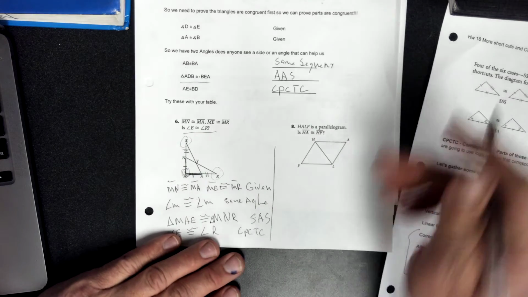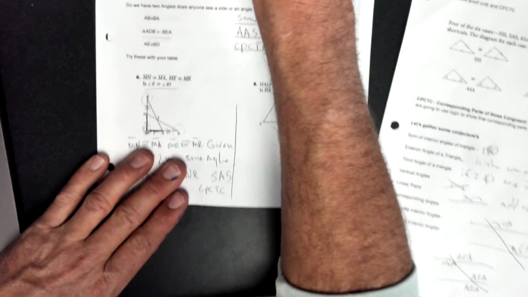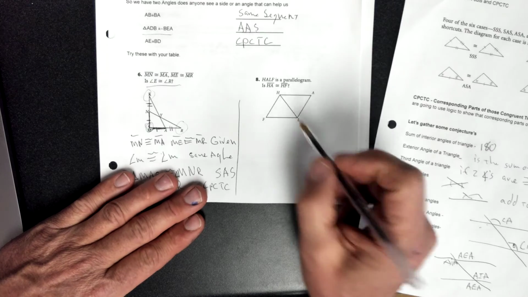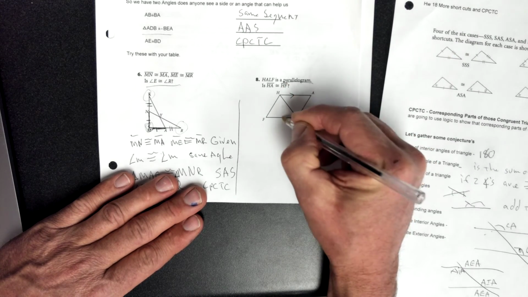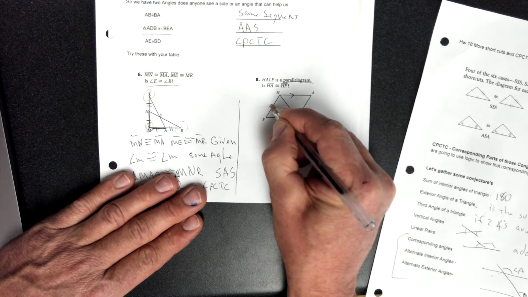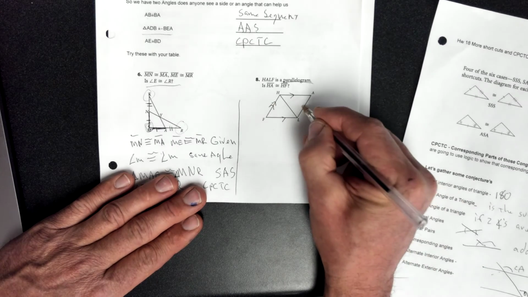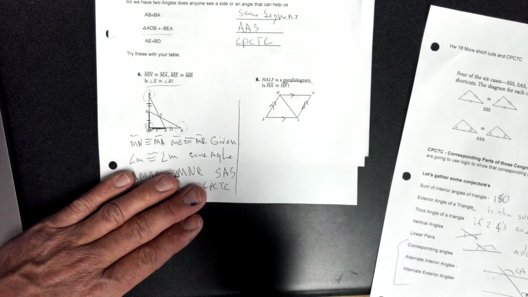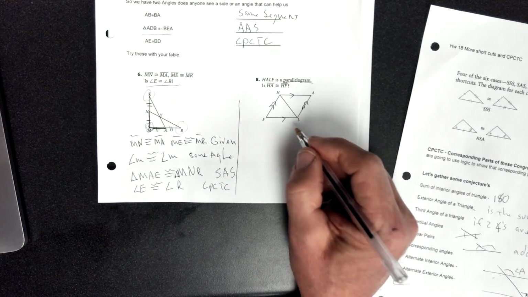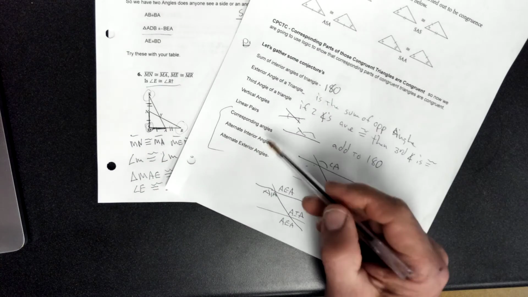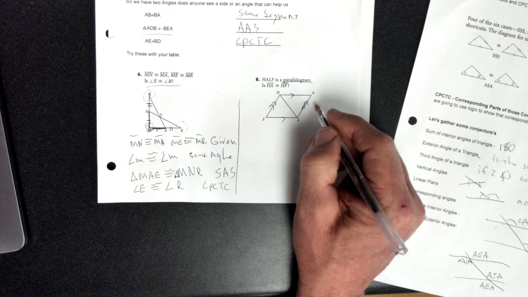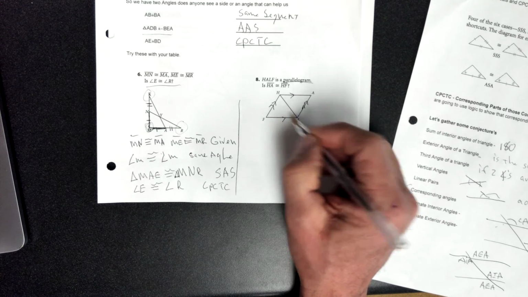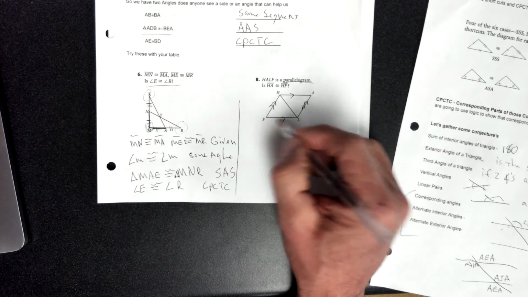All right, let's do another little example. Looking at this one, it's a parallelogram, so that means these two lines are parallel and these two lines are parallel. Because of that, that opens up all of these alternate interior, alternate exterior, and corresponding angles. The other thing that's true of a parallelogram is that these sides are congruent and these sides are congruent.